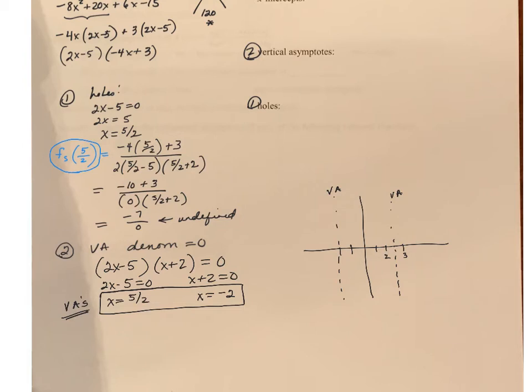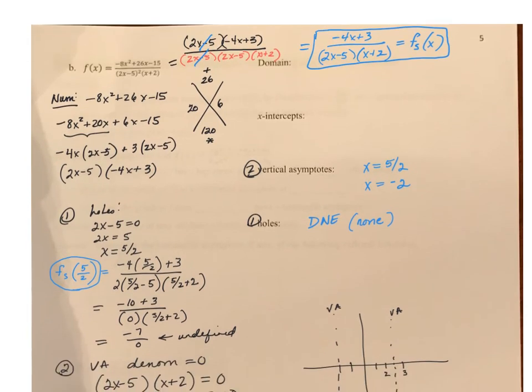So when we're filling in our answers here, what we want to say is our hole does not exist, or none. Either answer is fine. And then you want to include your vertical asymptotes. Your vertical asymptotes are at x equals 5/2 and x equals -2. Now, the reason this happened, and it's sort of unusual, is because back up at the top, we had (2x minus 5) squared. And so even though we eliminated one of the common factors, we were still left with one of those factors in the denominator. And so that's the reason that happened.